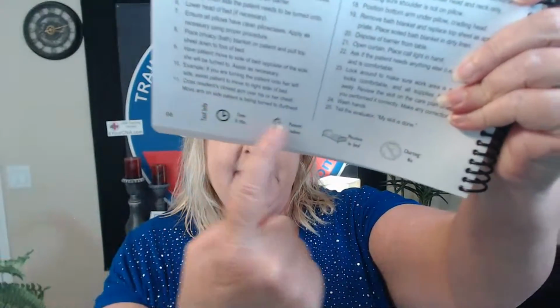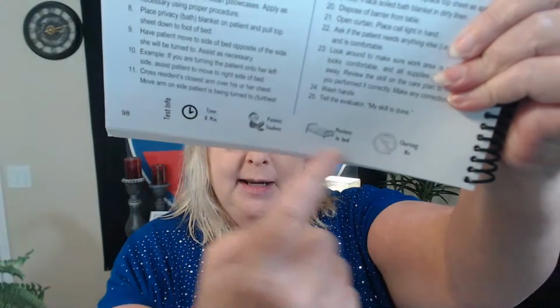But at the bottom of the page down here, you actually see some information regarding the test. So you can see how long somebody with your level of experience should take to do that skill. You can see who that skill is going to be done on. So this particular skill, we're actually going to be doing it on another testing candidate. But not all skills are going to be able to be done on another testing candidate. There are some skills that are just a little too personal.